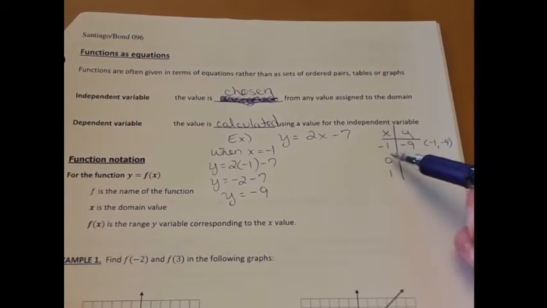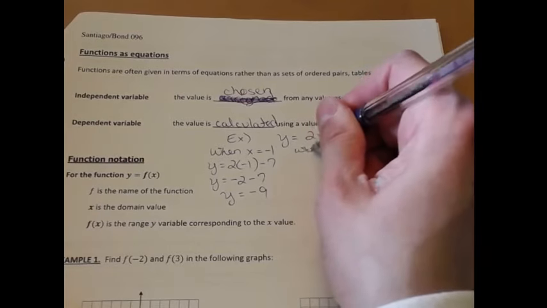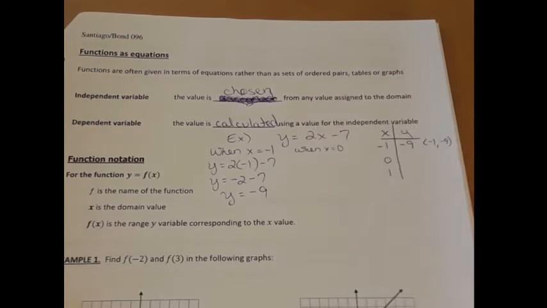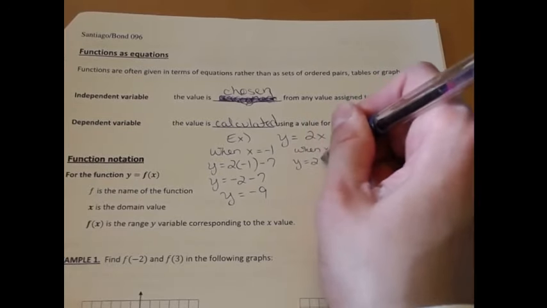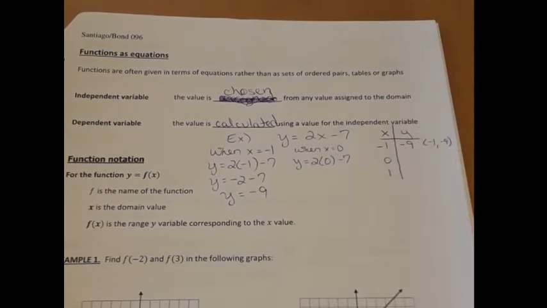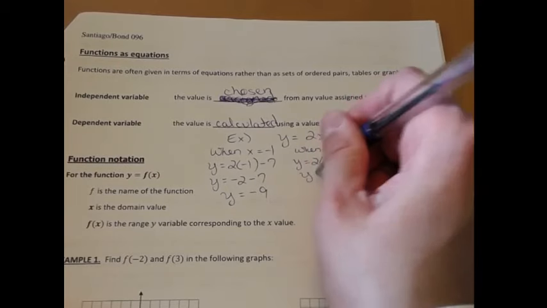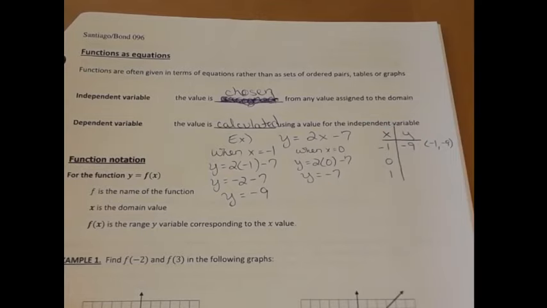Let's do it again when x is 0, when my input is 0. So when x is 0, we have y is equal to 2 times 0 minus 7. 2 times 0 is 0, and 0 minus 7 is -7. So my next ordered pair is (0, -7).